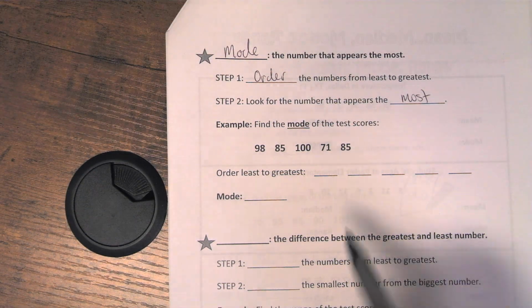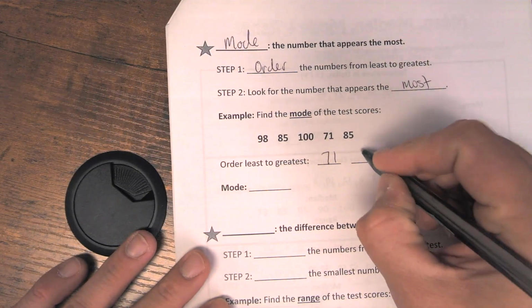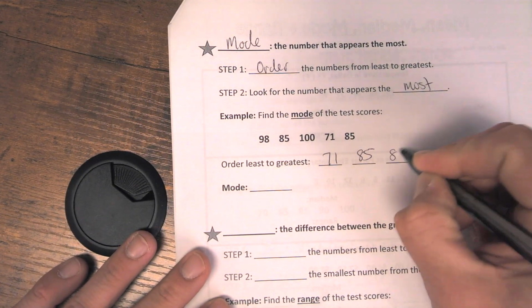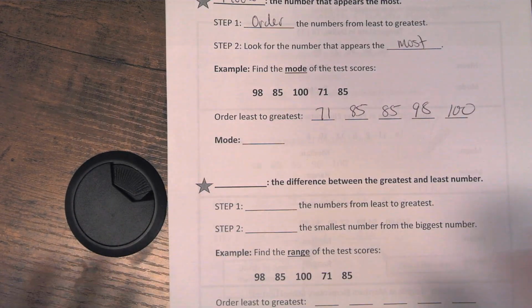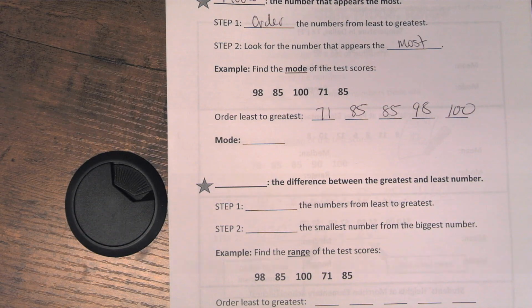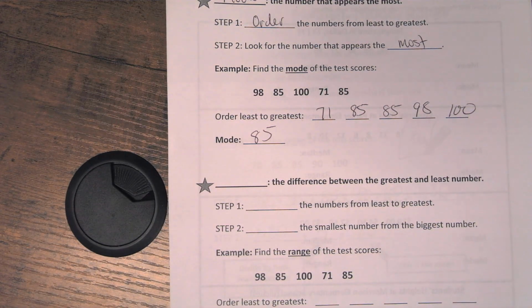All right, so down here we're going to order them from least to greatest. What's the least? 71. Next, 85. Next, 85. Next, 98. And 100. Looking at this, we don't have to do anything. We're looking for the one that repeats the most, which is 85. That's your mode. That's it.